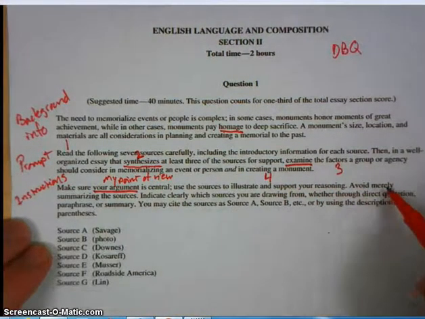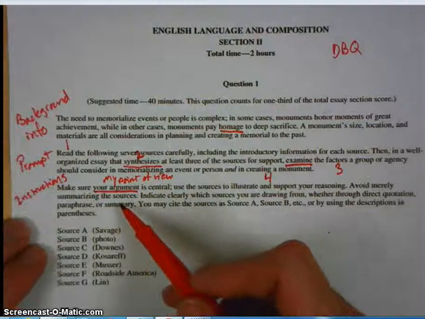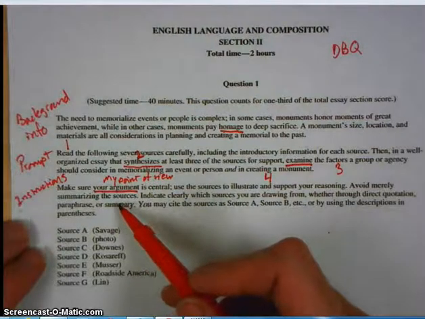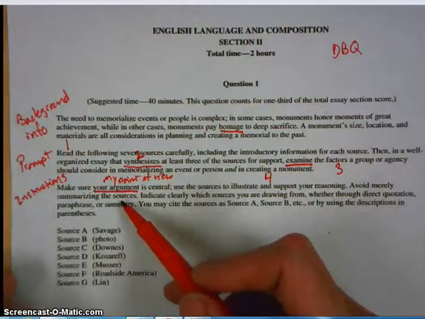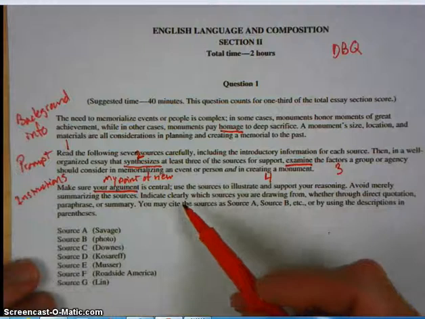I'm going to avoid merely summarizing the sources. I do not want to make a list of the sources. I don't want to just summarize each of the sources and talk about what those authors thought, because they're supposed to support my point of view.